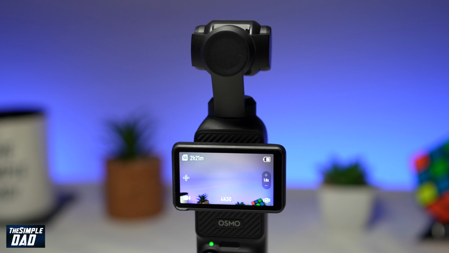In this video, I'll show you how to select different gimbal modes on your DJI Pocket 3 gimbal. So there are three gimbal modes to select. The first one is your follow mode, second one is your tilt lock, and the third one is your FPV mode. So let me show you how to cycle between these modes on your DJI Pocket 3 gimbal.